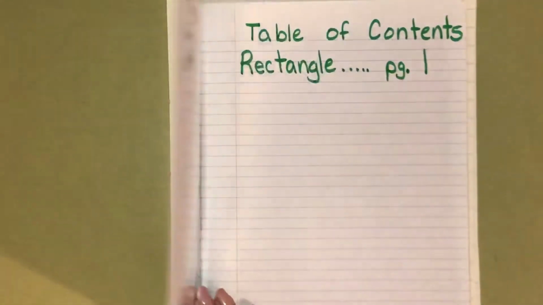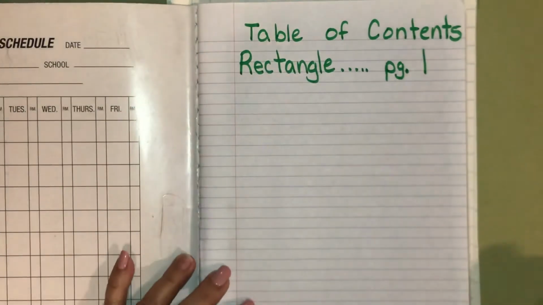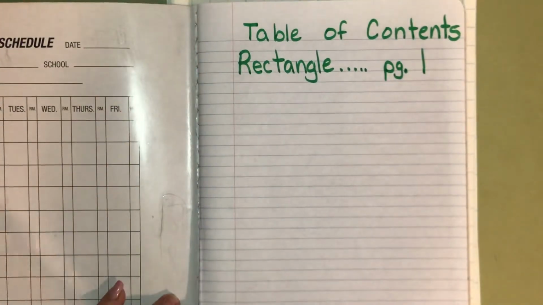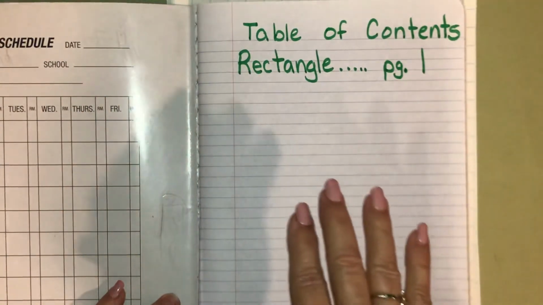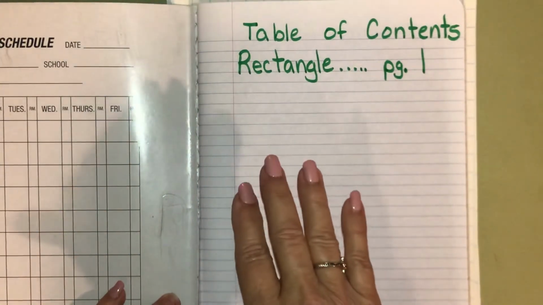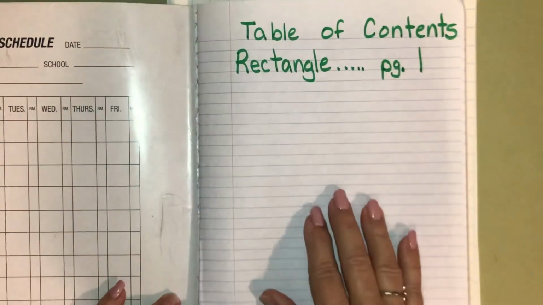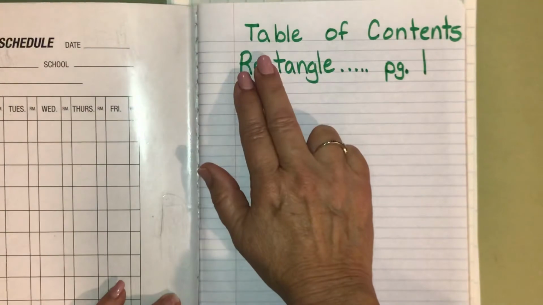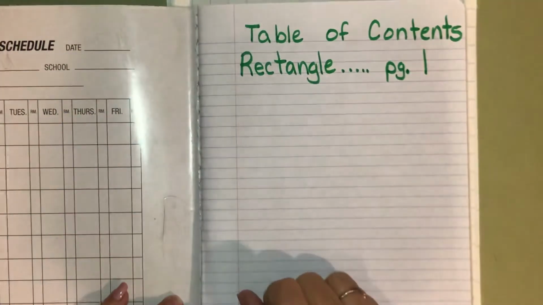When we make our shapes and measurement book, it's important that we start with a table of contents. So I'm just going to go right through what we're doing, and if you need to pause the video to catch up, because I'm going to go kind of quick, then you can pause the video, finish your writing, and then start it up again.